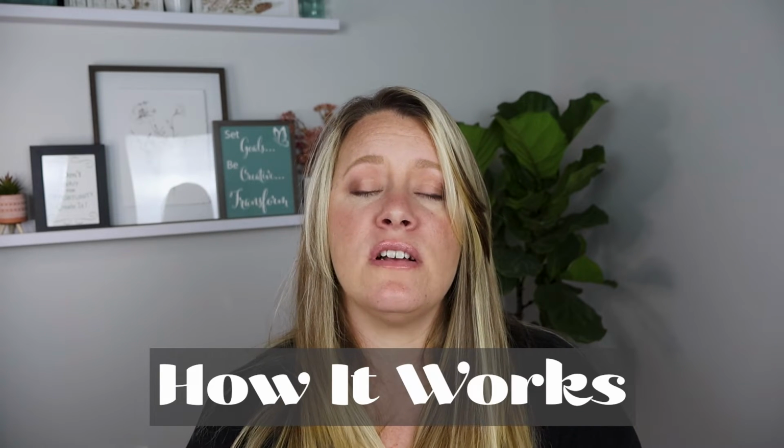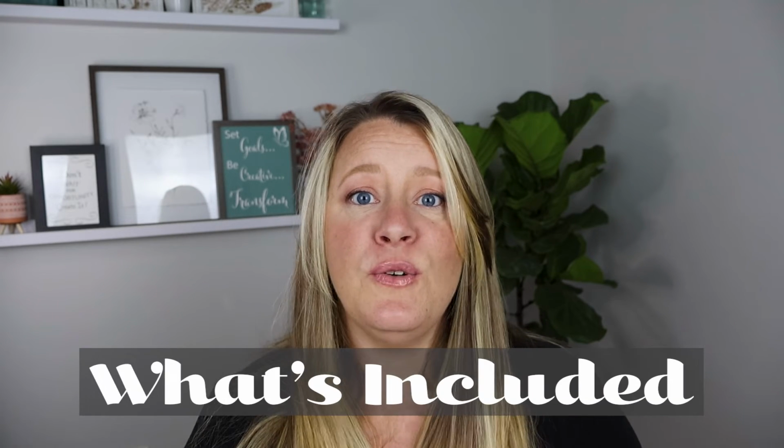Another image you should have is how it works. Whether you're explaining the steps to downloading it, whether you're showing how you can personalize it, whatever it may be that they need to know about how to actually use the product, you do want to have a picture that shows that as well. You also want to have a photo that shows what's included, whether there are different formats, or different sizes, or different colors. You want to show everything that would be included in the product that they're receiving.